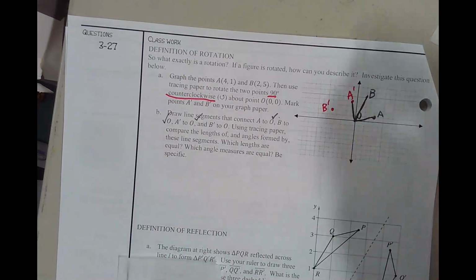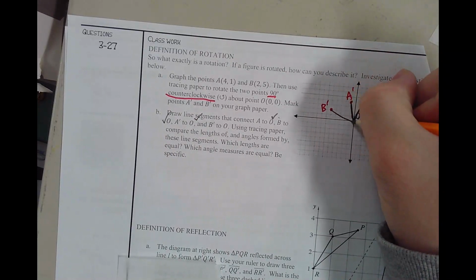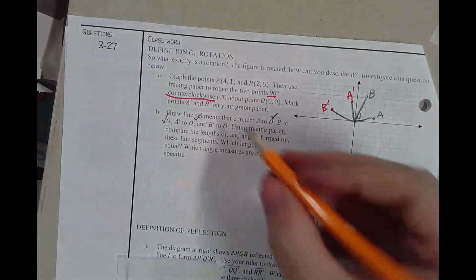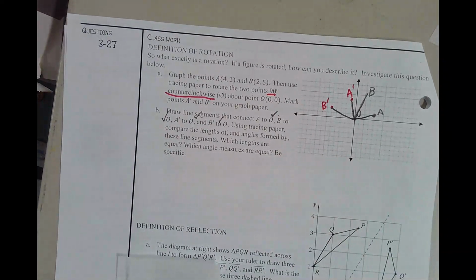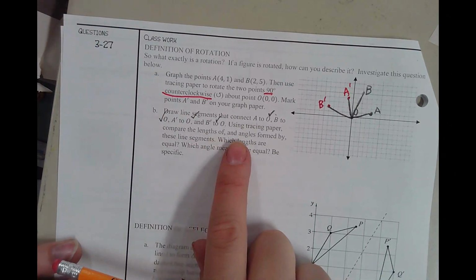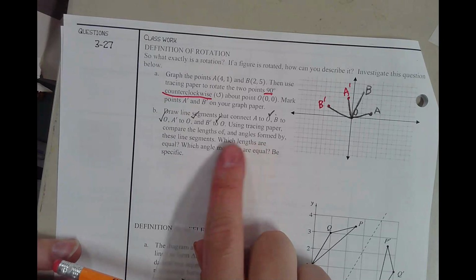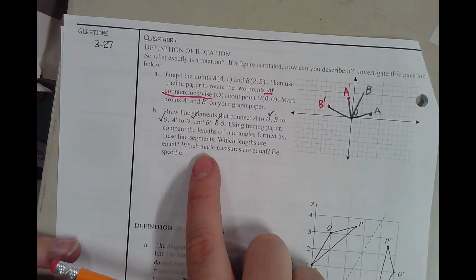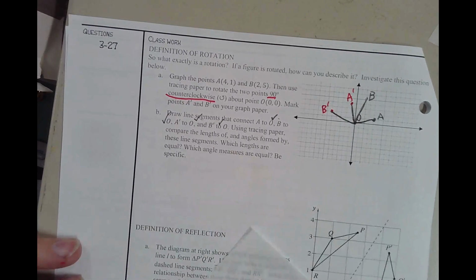And B prime to O. B prime to O. Nice. It says using tracing paper, compare the lengths and angles formed by these line segments. Which lengths are equal? Which angle measures are equal?